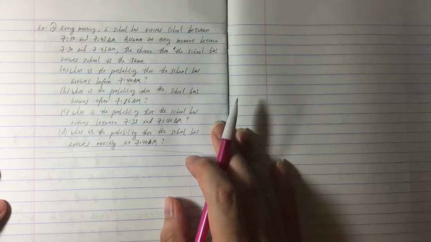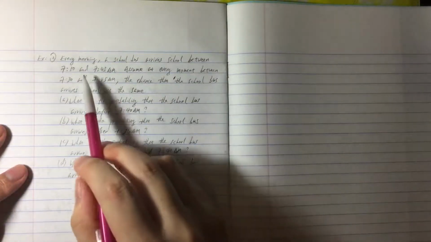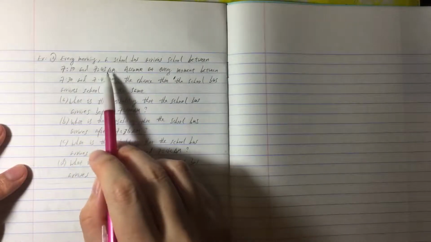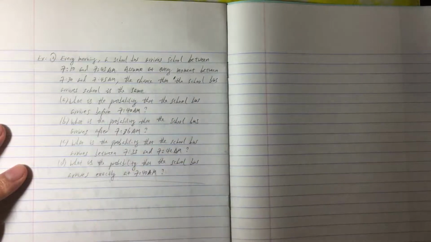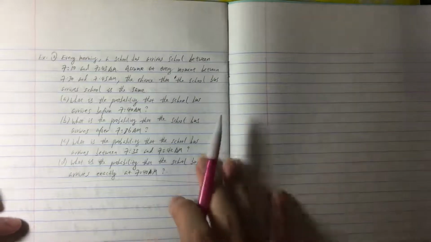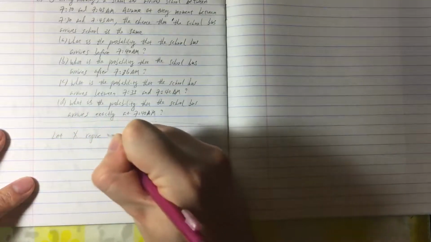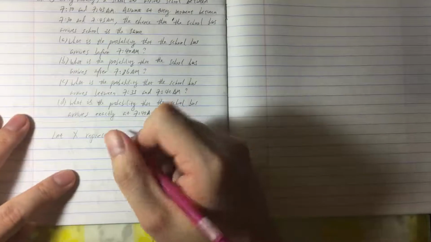So, let's set down the problem first. The school bus arrives at school between 7:30 and 7:45, and we assume that at every moment, the chance that the school bus arrives is exactly the same. So this is a uniform distribution. X represents the arriving time of the school bus.